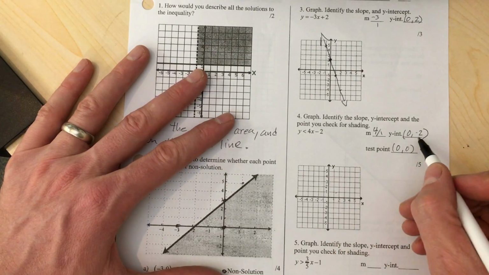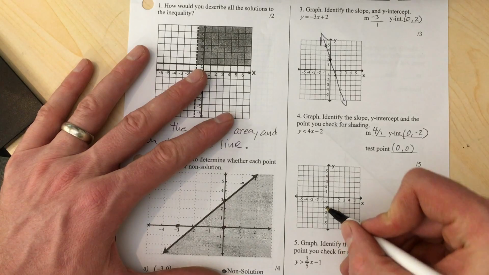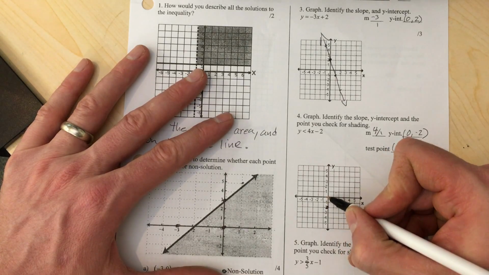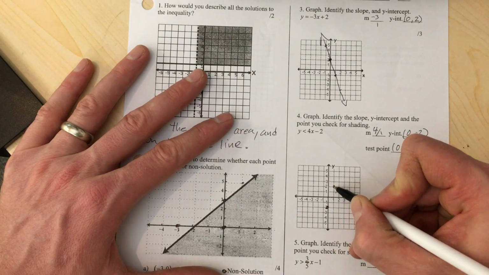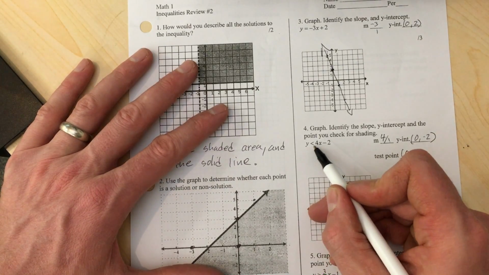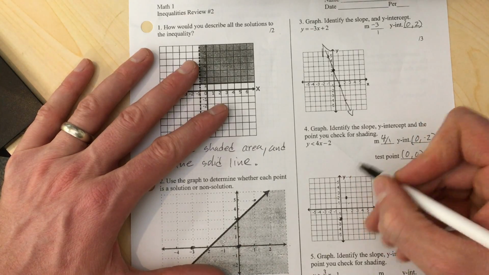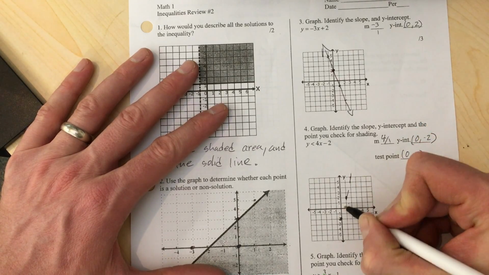Okay, so first let's graph it. Start off at -2. That's where we're getting -2 from on the y-axis. And you're going to go up 4 spaces, so 1, 2, 3, 4, over 1. 4 over 1 comes from this 4 over 1 right here. And it is not an equal to sign, so our line must be dotted. So we're going to dot it down here.